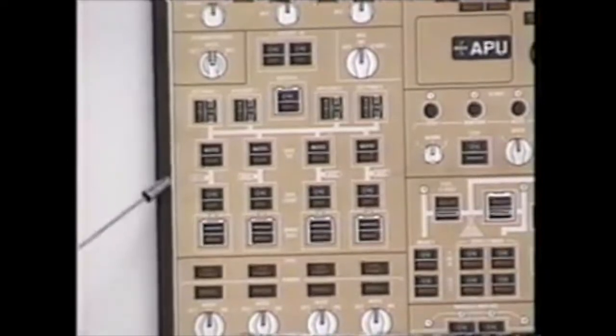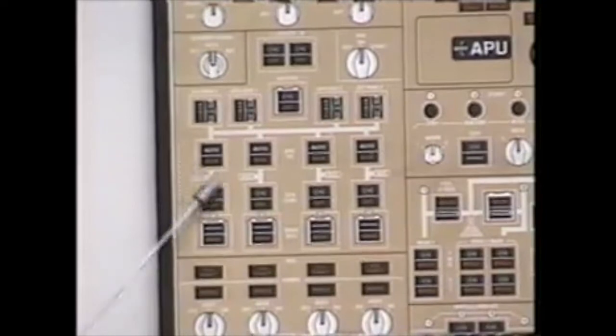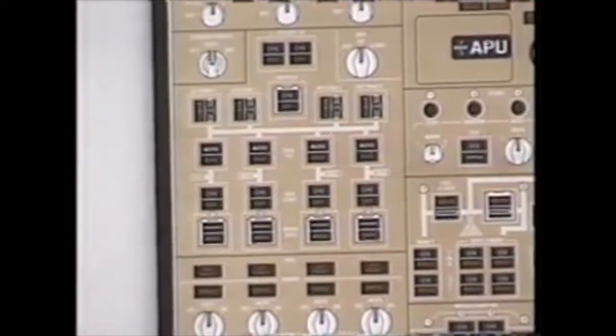from here. So on your service bus, the important items to you are your 2 battery chargers. Also your stab fueling, and a number 2 aft boost pump for APU operation on the ground. The service bus, again, is normally powered by AC bus 1. Anytime AC bus 1 is powered, it will power your service bus, whether you want it or not.